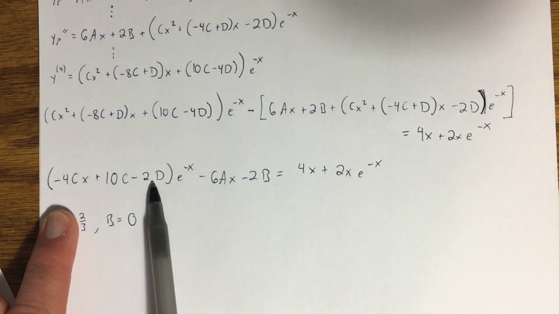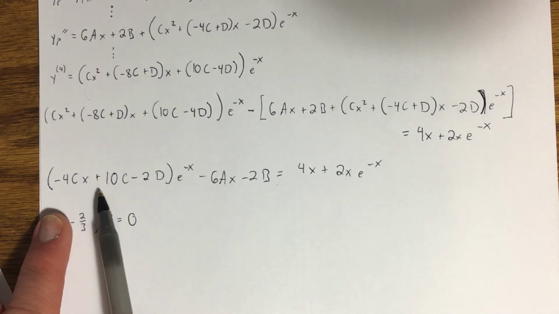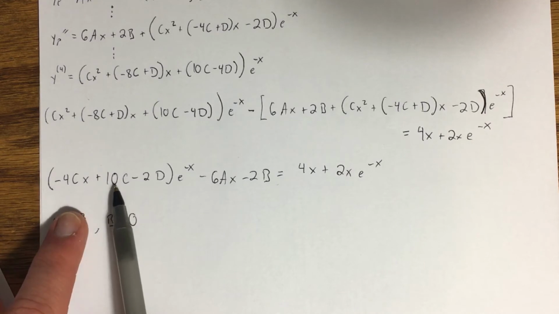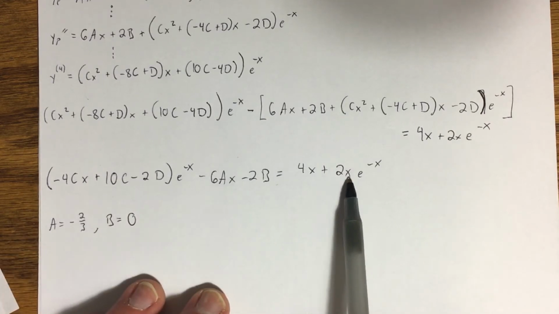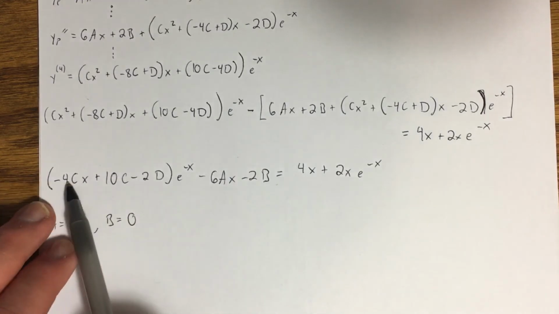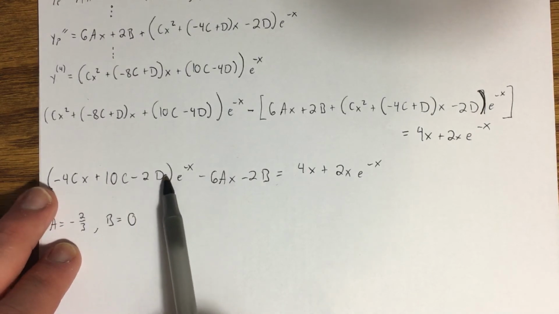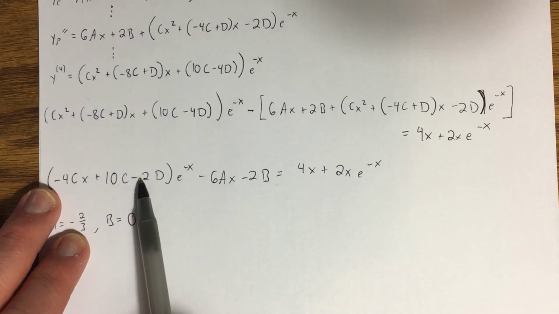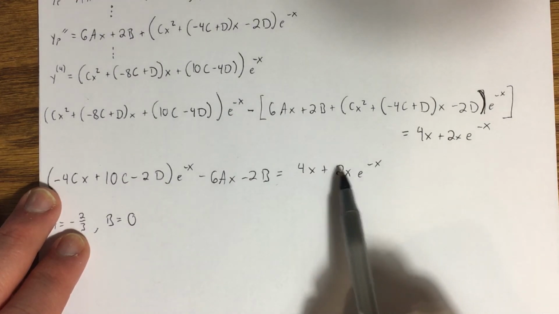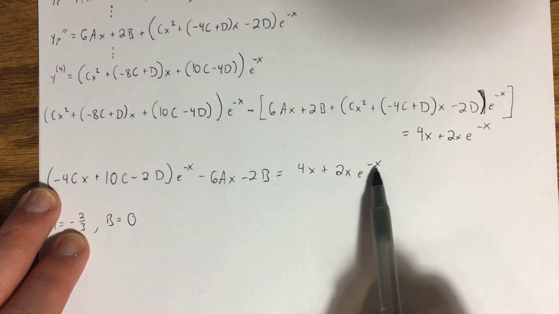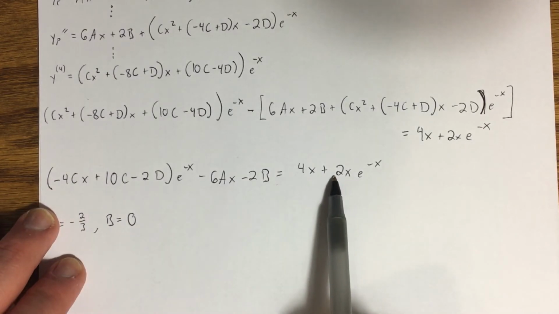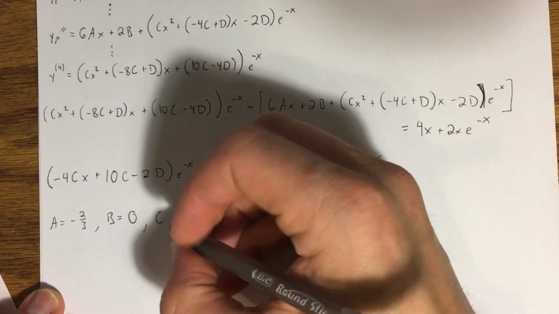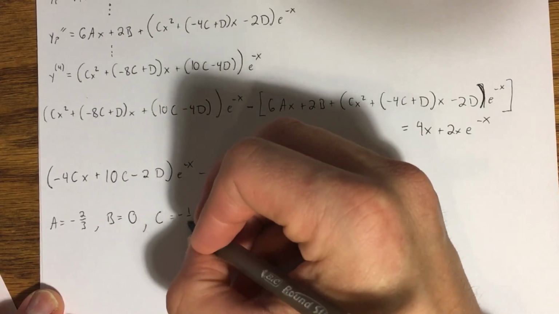Now we move over here. For this guy, I have negative 4cx plus 10c minus 2d equals 2x. Okay, so I have a linear expression in parentheses, and I know that the constant term should equal 0 because there is no constant term showing up over here. It's just 2x times e to the negative x. So now I'm going to equate that 2 to that negative 4c, which means c has to equal negative 1/2.